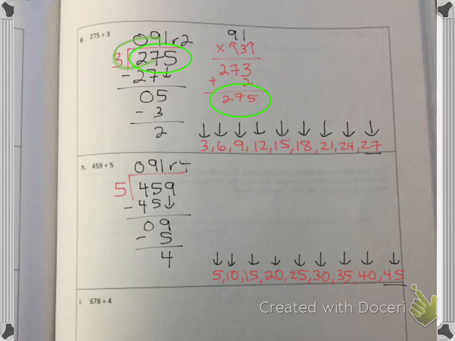All right, let's check our work here. 91 times 5. 5 times 1 is 5, and 5 times 9 is 45. Don't forget to add, though, the remainder. And we should be good. Awesome. Yep, we are. Cool. So 91 with a remainder of 4 is accurate.